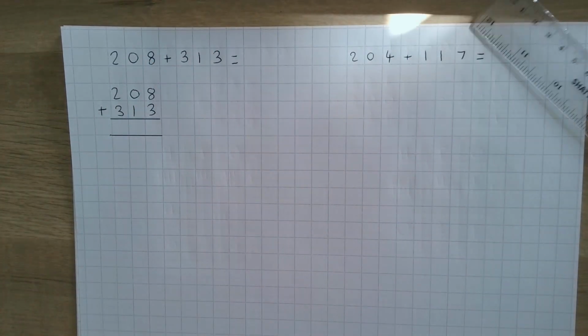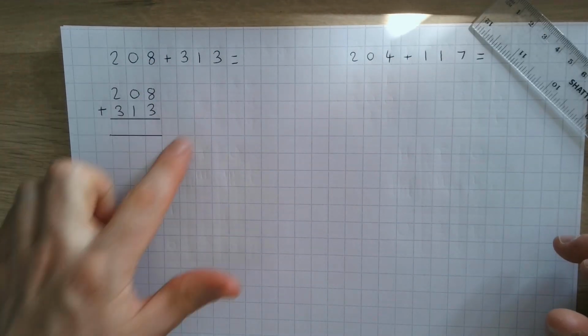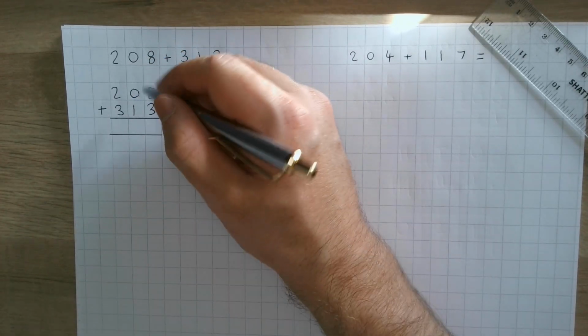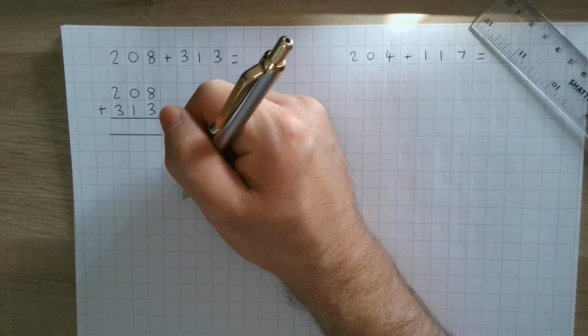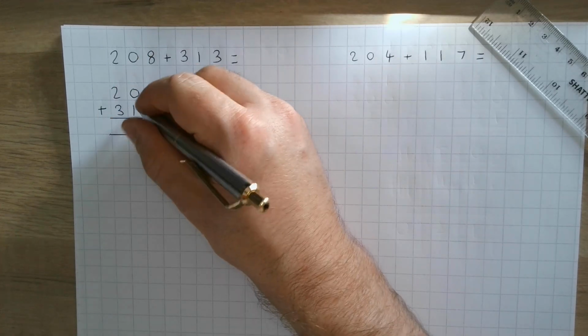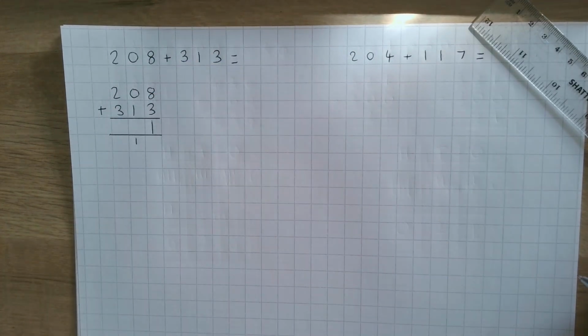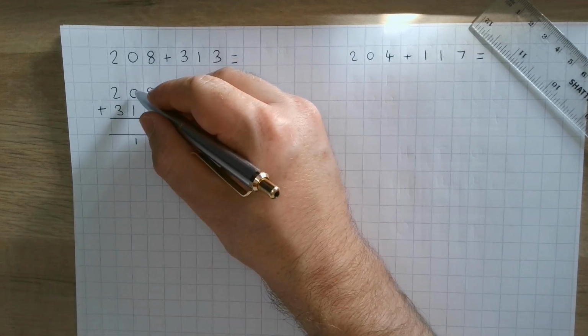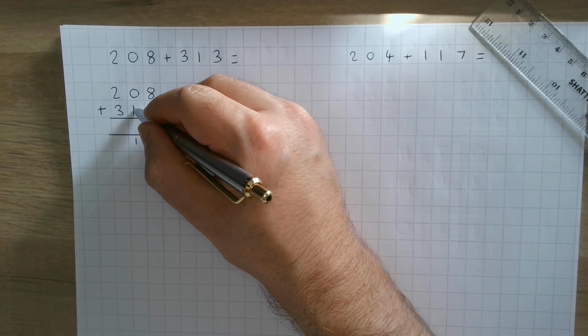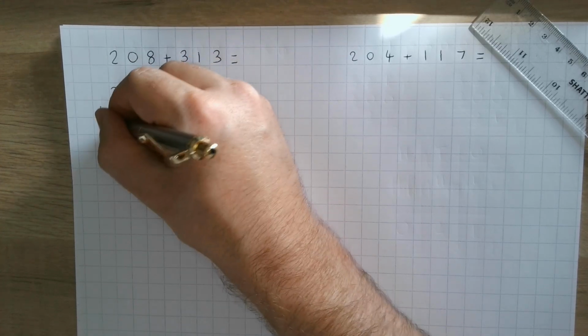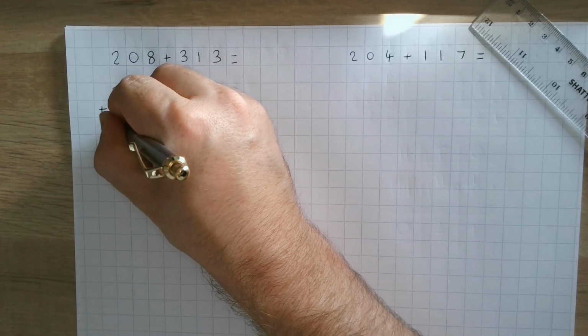There are two ways to do this. There's one with a place value chart and there's one just using our method. So with our column method, I do 8 add 3, which I know is 11, which is 1 one and a 10. We then add our tens column, which is 0 add 1, which is 1, add another 1, which is 2, and then add our hundreds, 3 and 2, which is 5.